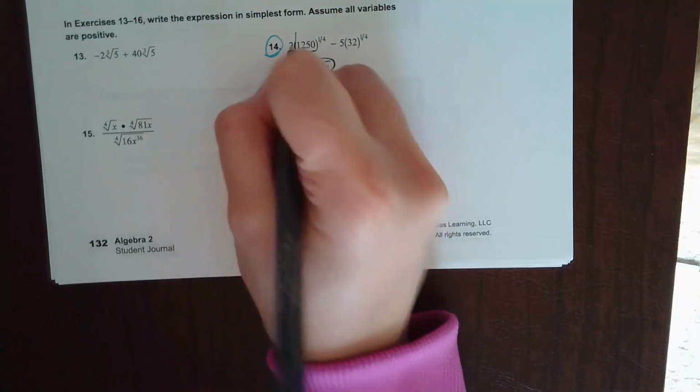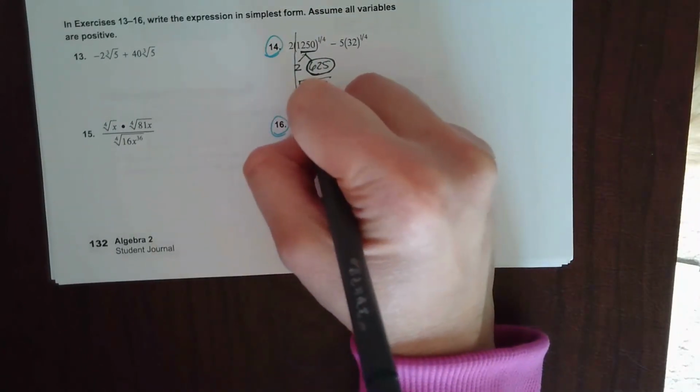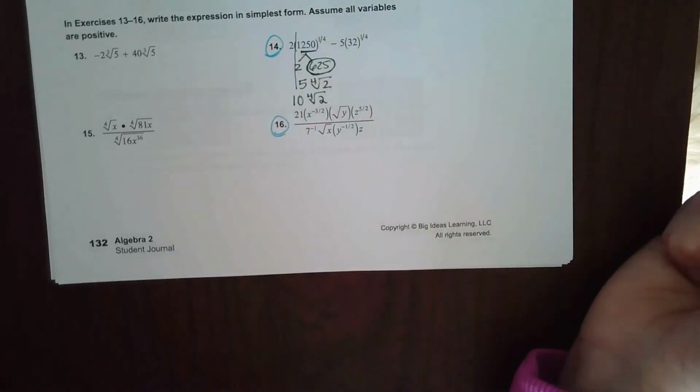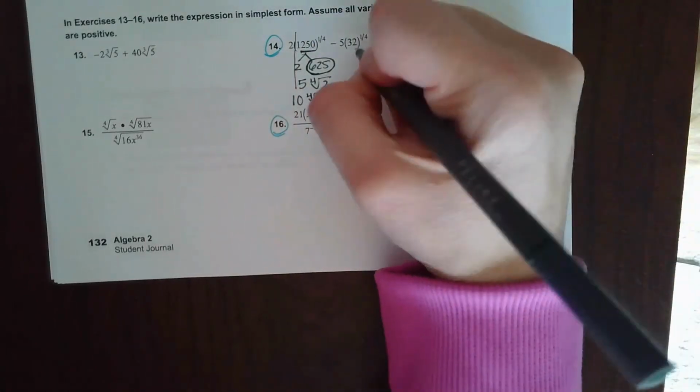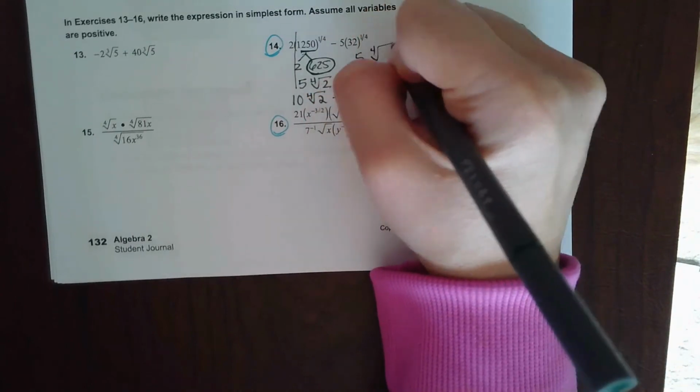Now I'm going to multiply by that 2 that's on the outside. So I get 10 fourth roots of 2. All right, minus, so now we're going to do this other side. So now I have 5 fourth roots of 32.